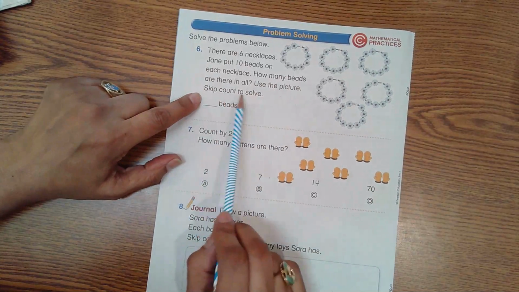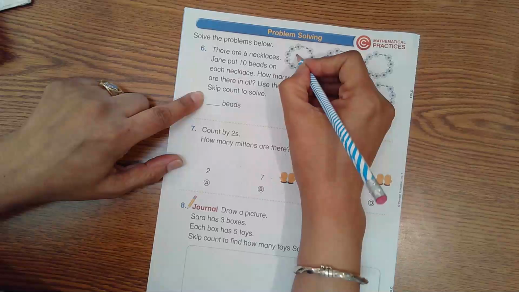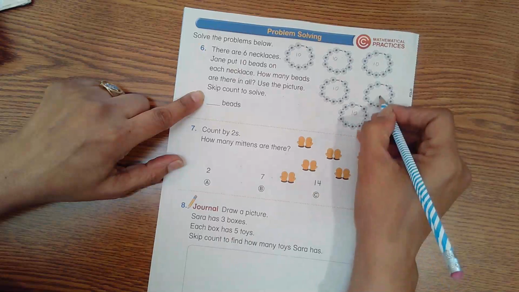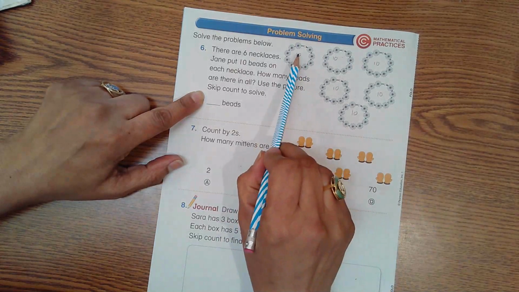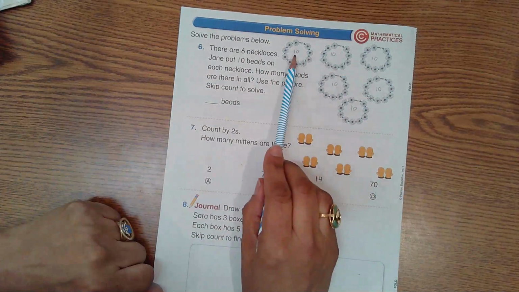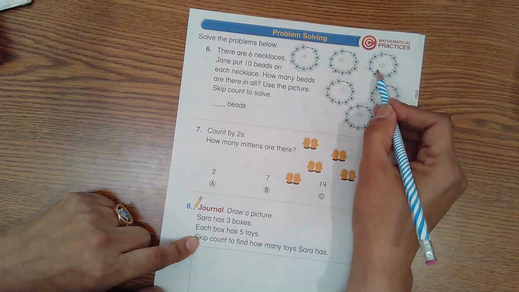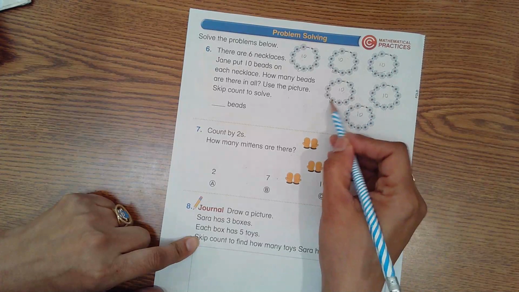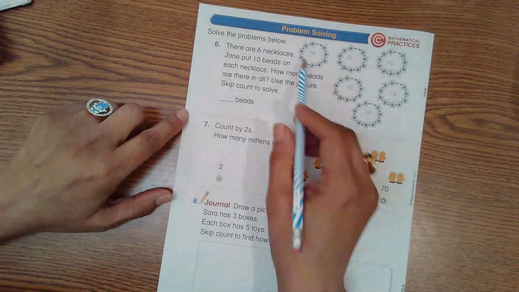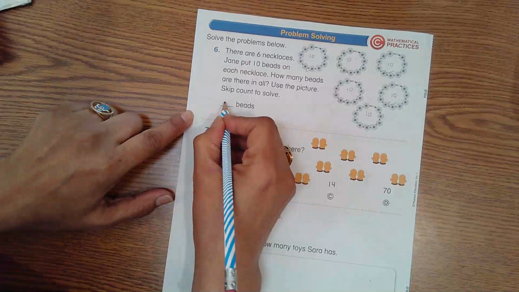Use the picture and skip count to solve. I know each necklace gets 10. That means there's 10, 10, 10, 10, 10, 10. How many 10s? 1, 2, 3, 4, 5, 6. That means I'm skip counting by 10. So 10, 10 more, 20, 10 more, 30, 10 more, 40, 10 more, 50, and 10 more, 60. So 6 necklaces, each necklace gets 10 beads. There are 60 beads.